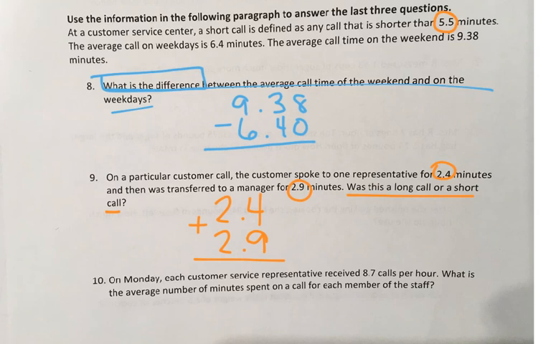All right, number 10. Number 10 says, on Monday, each customer service representative received 8 7/10 calls per hour. What is the average number of minutes spent on a call for each member of the staff? Okay, so they received 8 and 7/10 calls per hour, and this was a weekday. Underline your question. What is the average number?